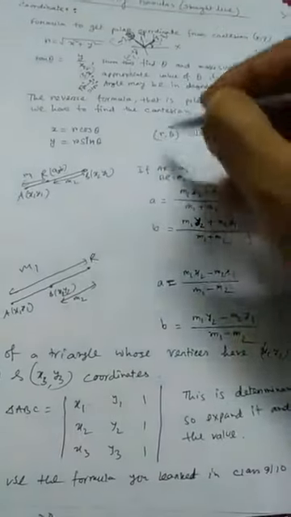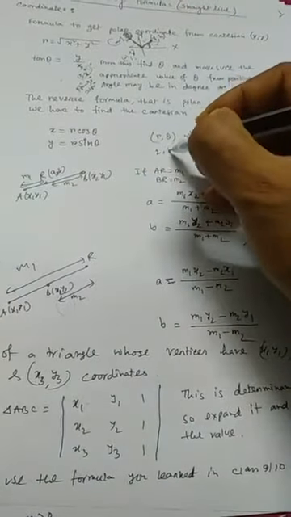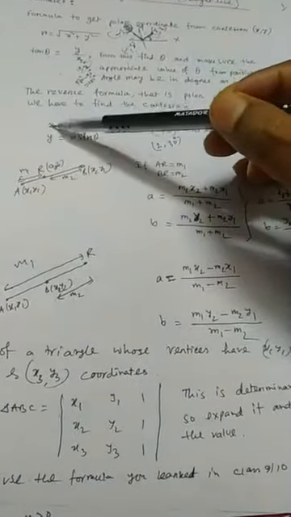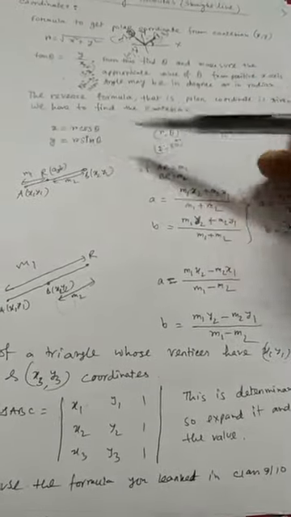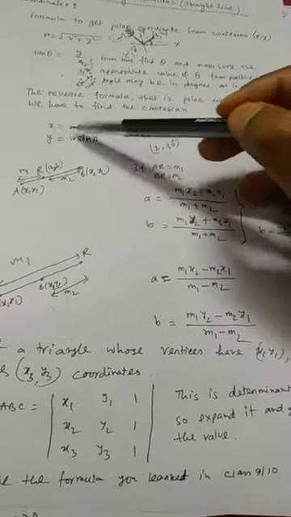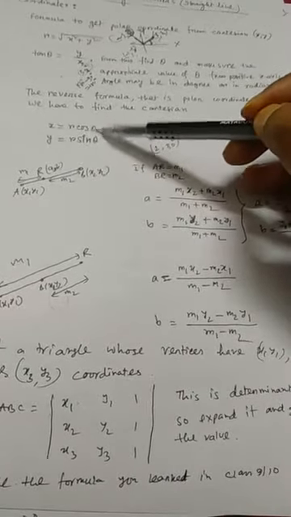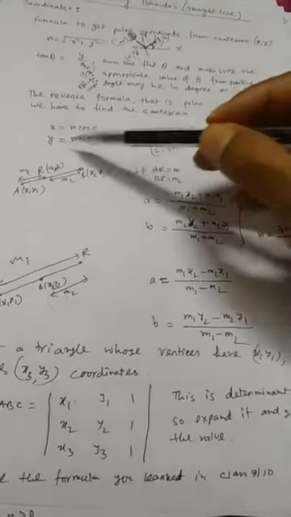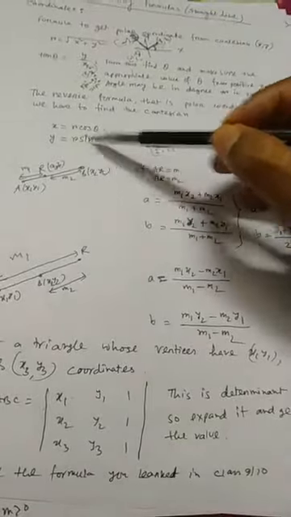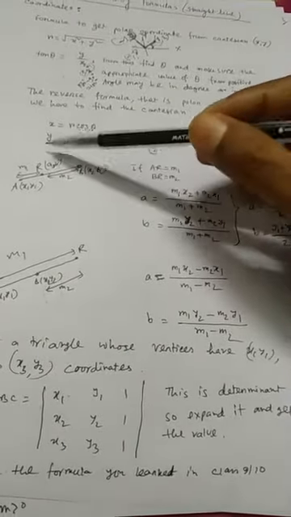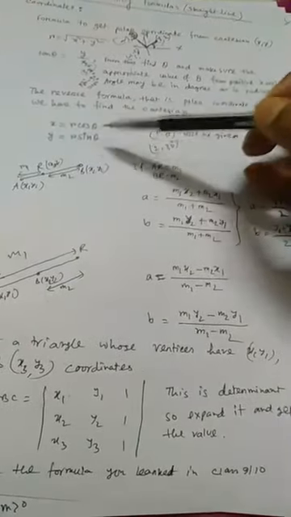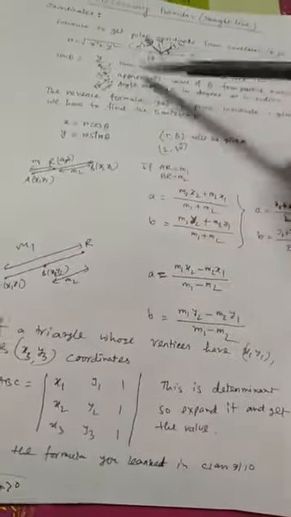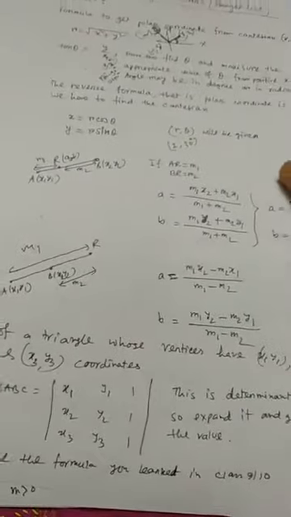Say r is given, say 2, and theta is given, say 30 degrees. In that case, to find the value of x, put 2 here and 30 degrees here. So x = 2 cos 30 degrees. Use a calculator, and this will give you the value of x. Similarly, you put 2 here and 30 degrees here. So y = 2 sin 30 degrees, and this will give you the value of y. In this way, you can convert the polar coordinate into the Cartesian one. So remember these two. I hope you understood.